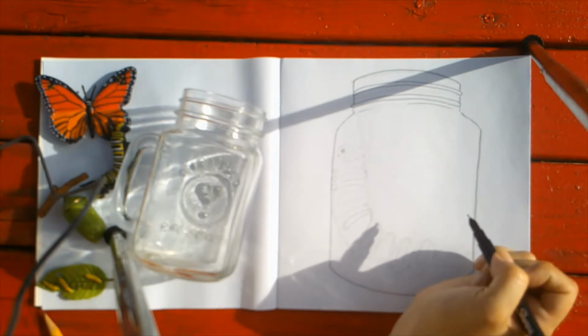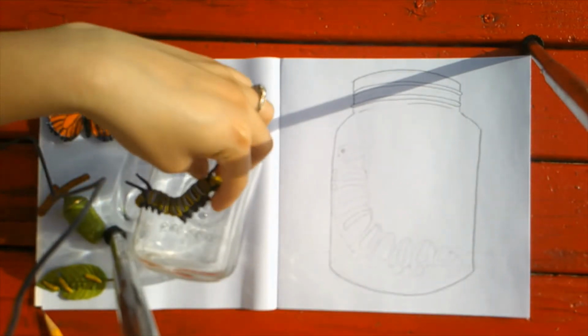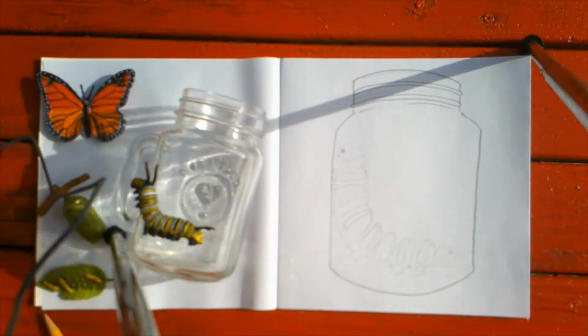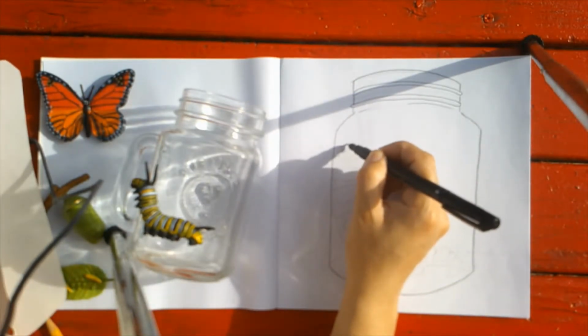We're going to go ahead and start on the caterpillar. Oh, my caterpillar fell over. So I am going to draw my caterpillar inside of the jar, like that. So I'm going to start with the little face.